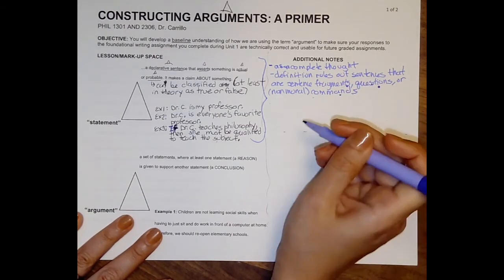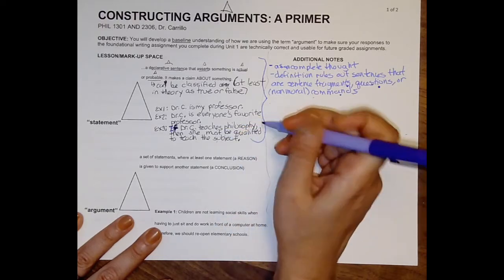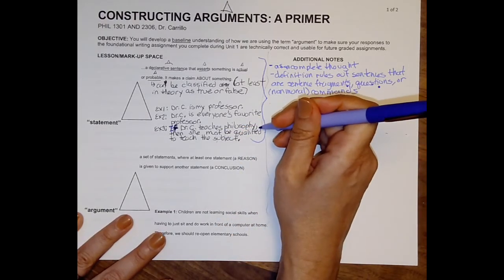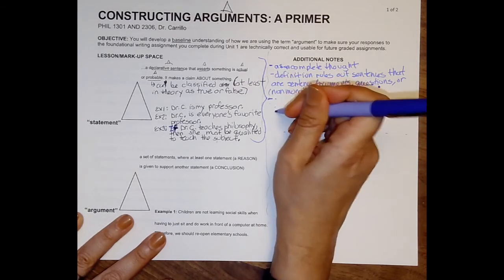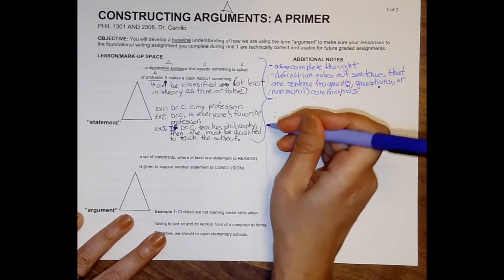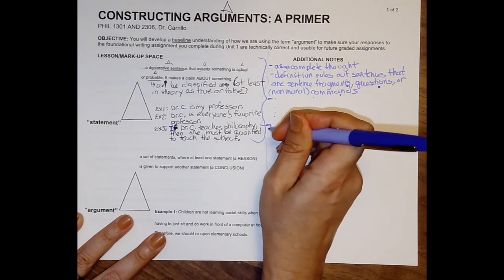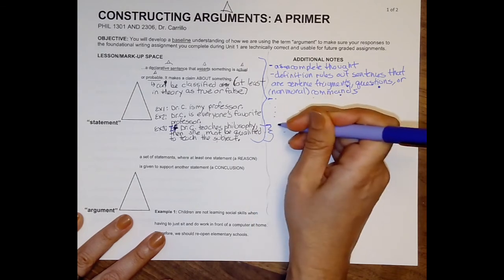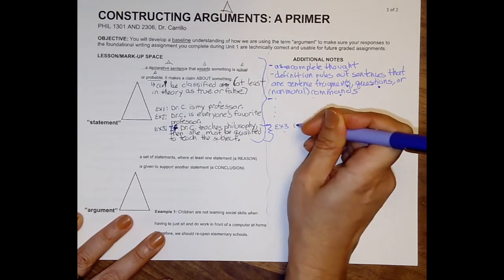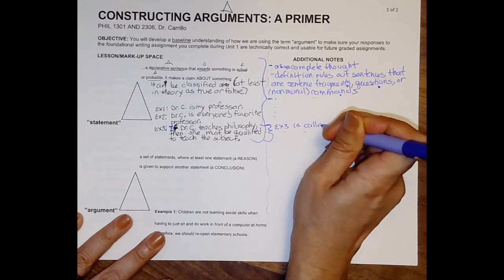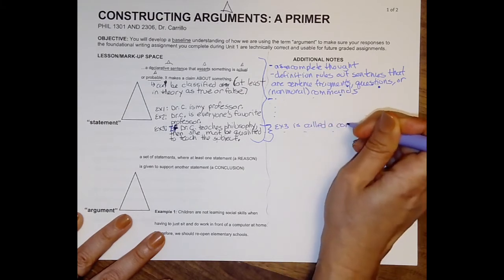All right, so then a note about this one right here. And actually, we're going to leave a space. So leave a space right here for about 3 lines and then come down here. So I want to say a special something about this one right here. So we want to say that example 3 is called a conditional statement.